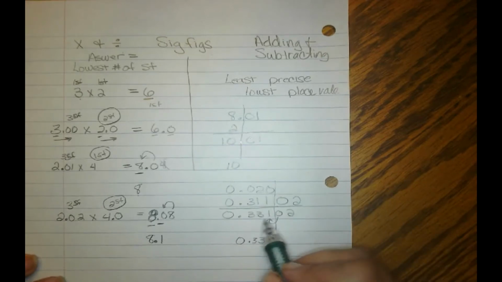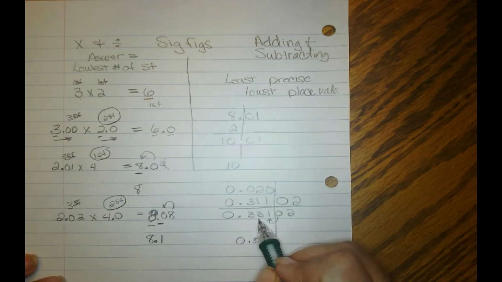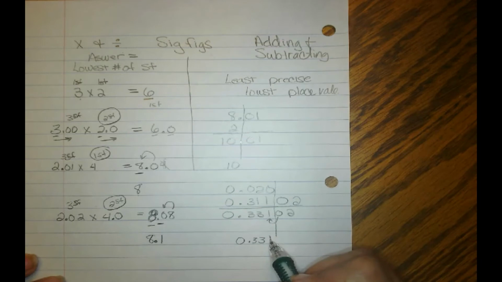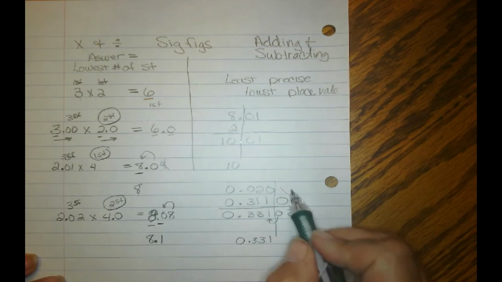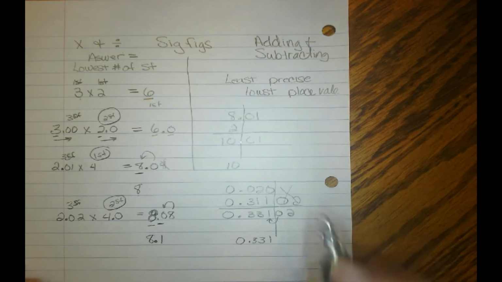precision goes all the way down to, let's do our place values again, tenths, hundredths, thousandths. So my number needs to be in the thousandths. This is in the 10,000ths, but this one wasn't measured to the 10,000, so I can't use these guys except for to see if they might round.